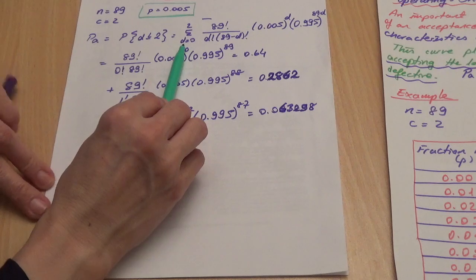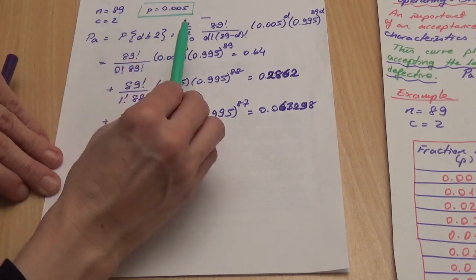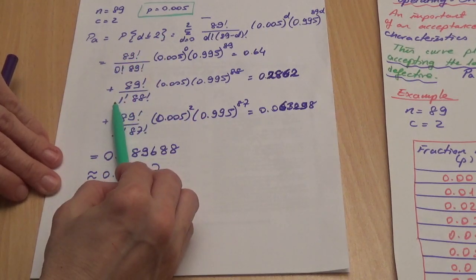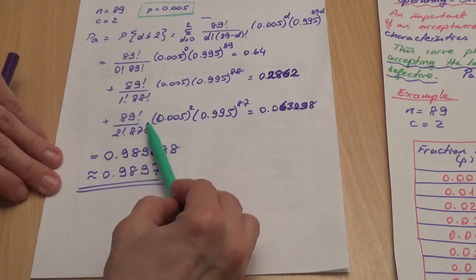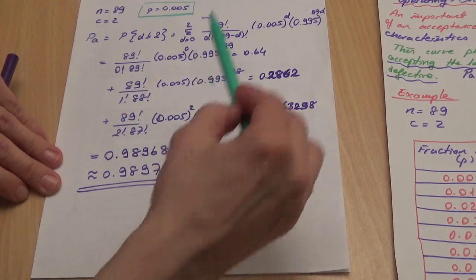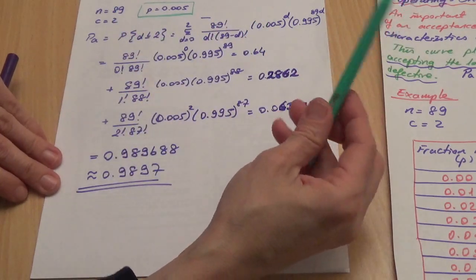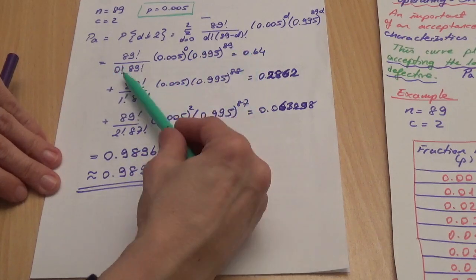What are the possibilities? The defective number out of 89 can be 0, it can be 1, and it can be 2. So there are 3 situations which the defective number may take. Let's calculate each of them one by one.